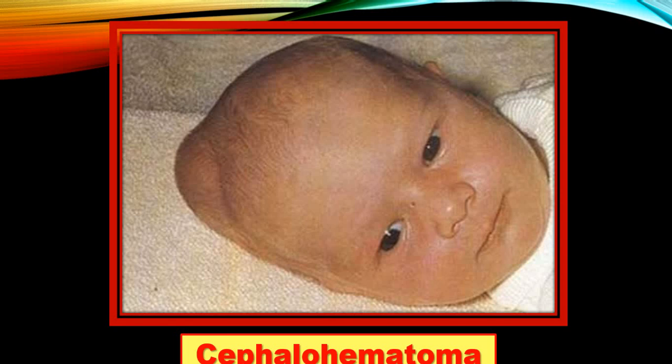Clinical features: it doesn't cross the suture line, not like the caput succedaneum, because it is subperiosteal bleeding, and it will lead to exaggeration of neonatal jaundice because of the concealed hemorrhage, or extravascular blood collection; this is a hematoma in itself, so it will lead to development of jaundice.